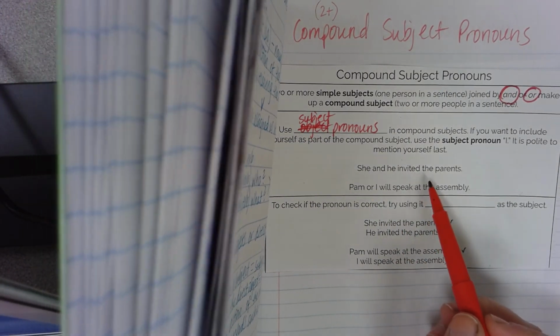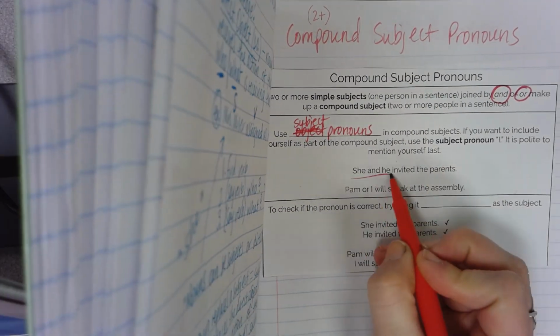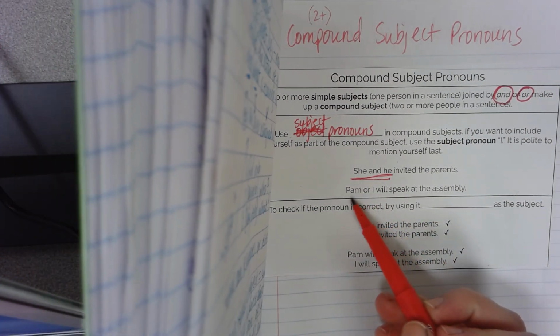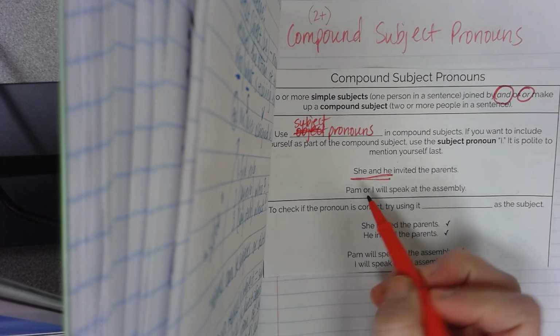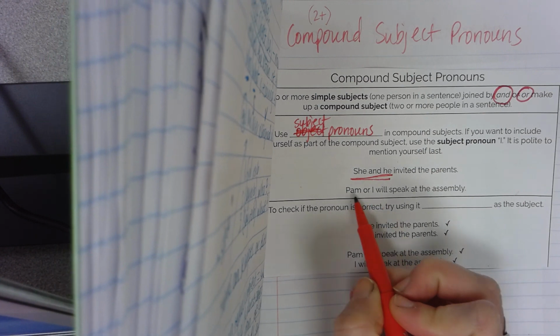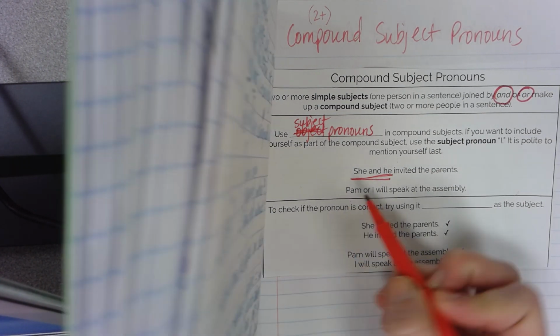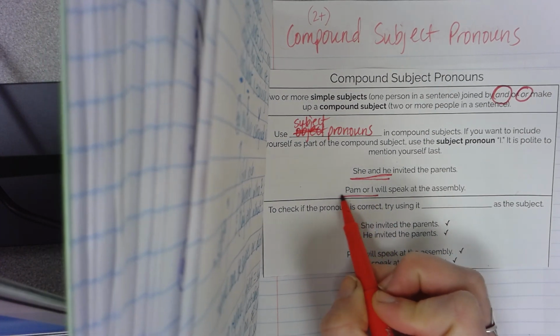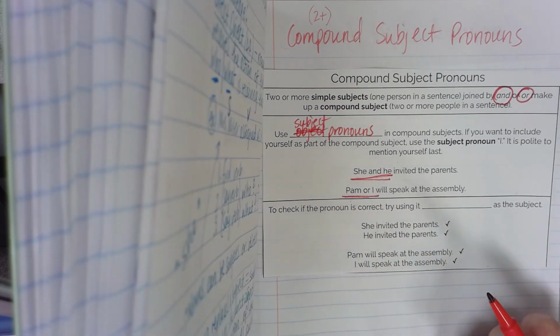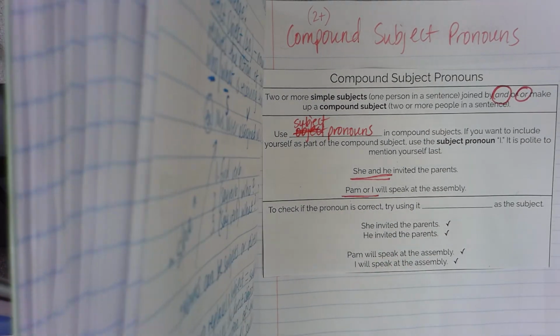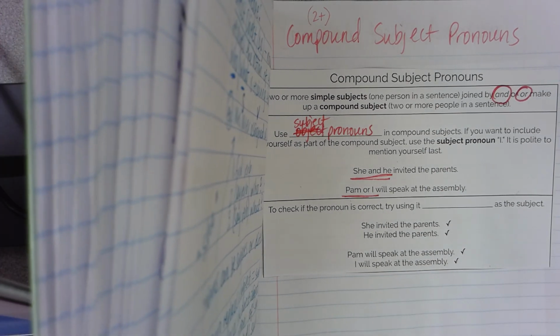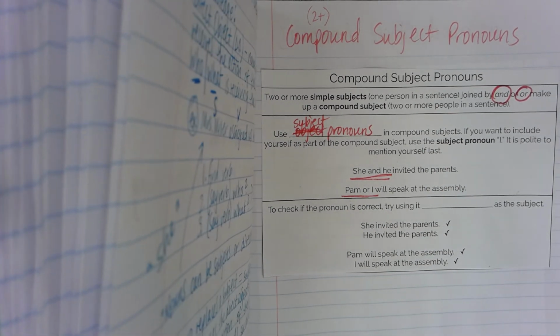She and he invited the parents. These are the compound subjects. Pam or I will speak at the assembly. So Pam or I. This is a compound subject. Even though Pam is not a pronoun, it is still a compound subject because one of them is a pronoun. We label it as a compound subject pronoun. Okay, so just make sure that you're using this chart here.